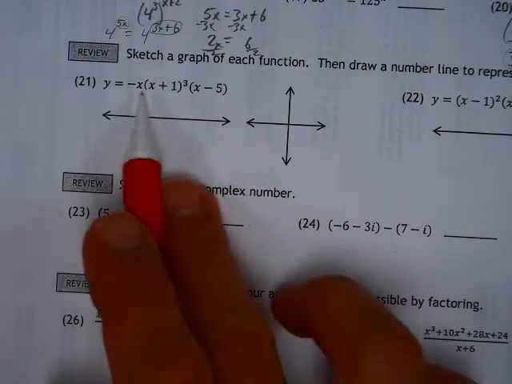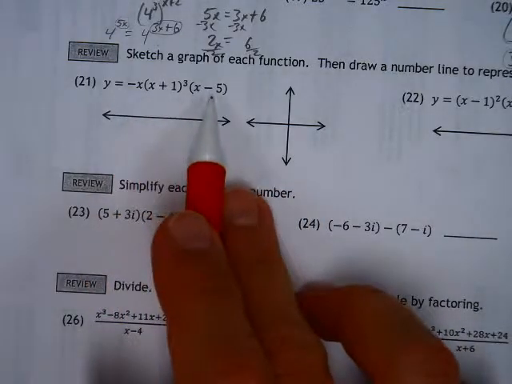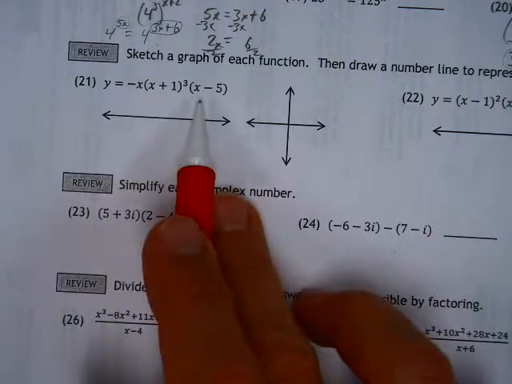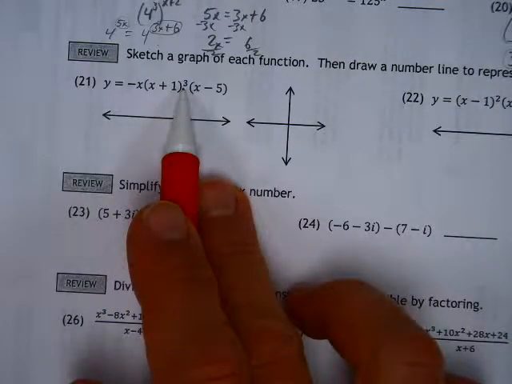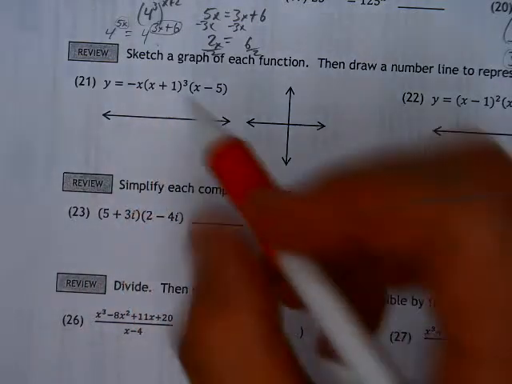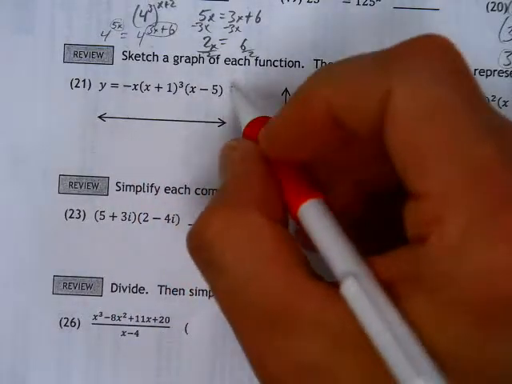Here is just old school graphing. I've got 1, 2, 3 different places where it touches down, and it touches down in different ways. This is kind of a squiggle kind of touching. Okay? You've got 3 different roots.